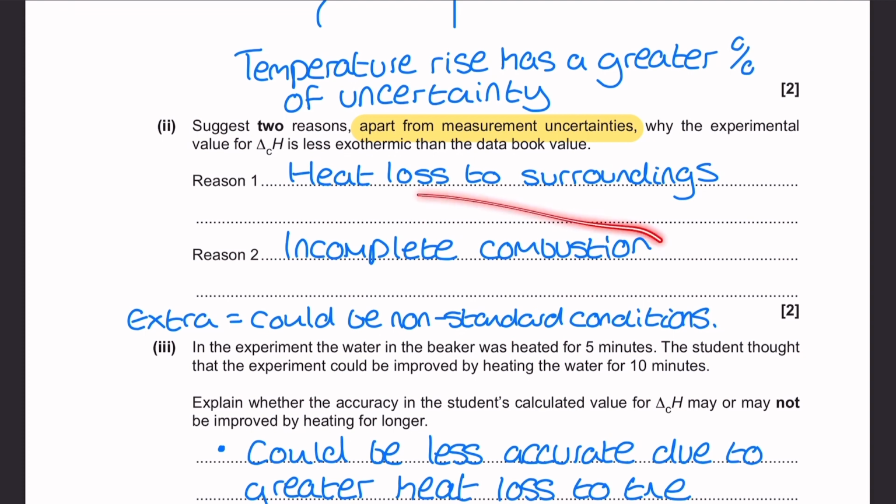Our second reason here is that there could be incomplete combustion, and we can suggest that whenever we're using a spirit burner in this kind of apparatus setup. But an extra one for you to learn is that we could have non-standard conditions.